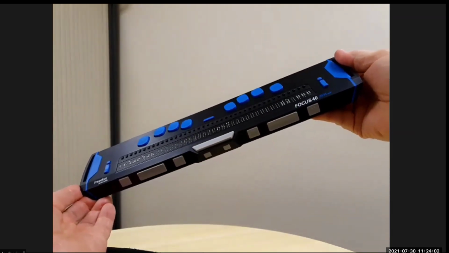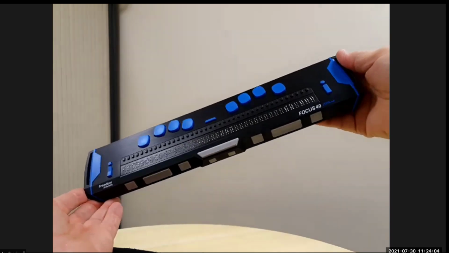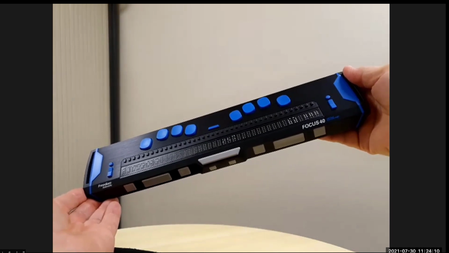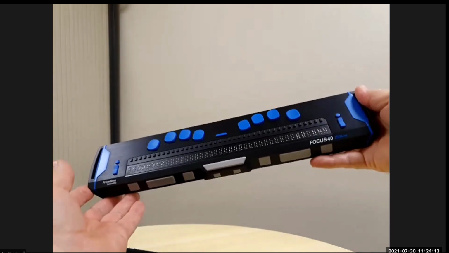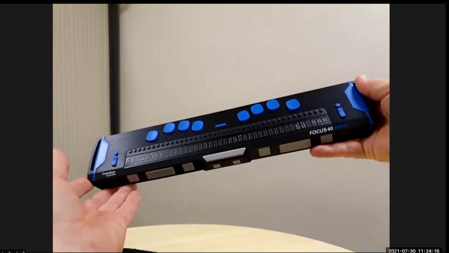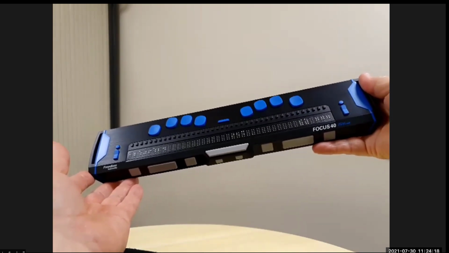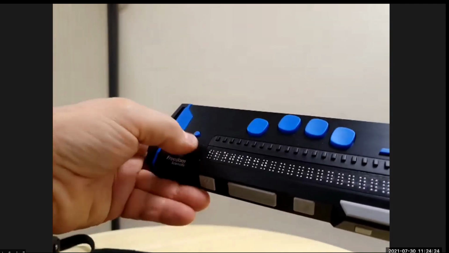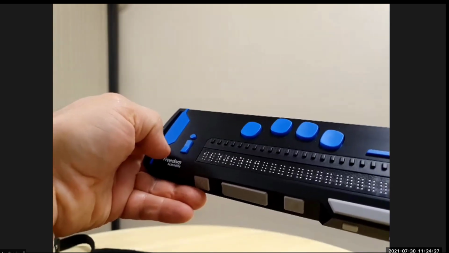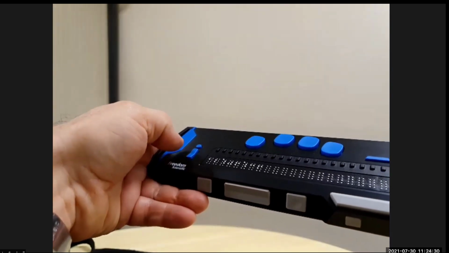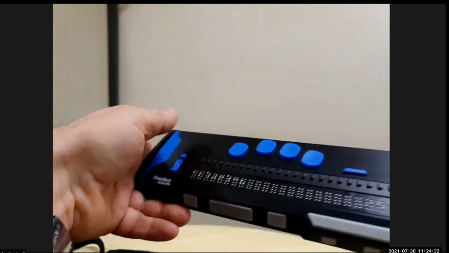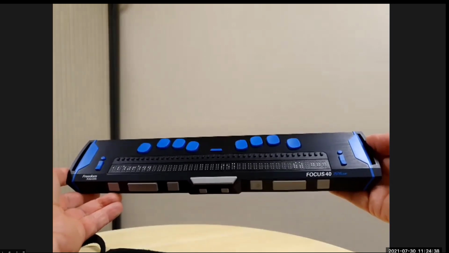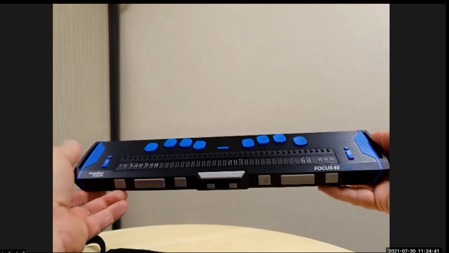So the Focus 40 is a 40-cell Braille display. Now, what do I mean by that? When you're dealing with Braille in general, a character is classified as what is called a cell. So the Focus 40 has 40 cells of Braille, and that's a standard sort of Perkins Braille width if you use the wide paper. So the display is slightly wider than 40 cells. It'd be a very similar width to a Perkins Braille, for those of you who've seen one, because there are controls at either end of the Braille display itself.